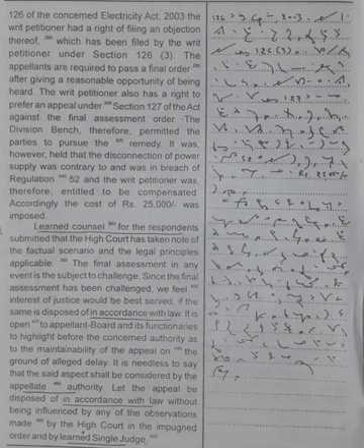The final assessment in any event is subject to challenge. Since the final assessment has been challenged, we feel the interest of justice would be best served if the same is disposed of in accordance with law. It is open to the appellant board and its functionaries to highlight before the concerned authority the maintainability of the appeal on the ground of alleged delay.